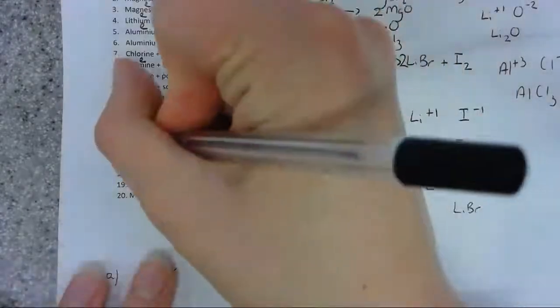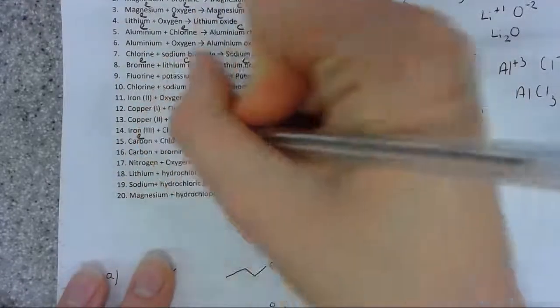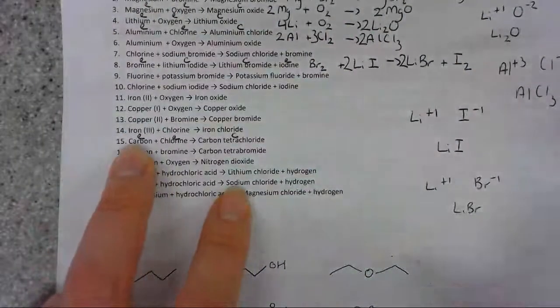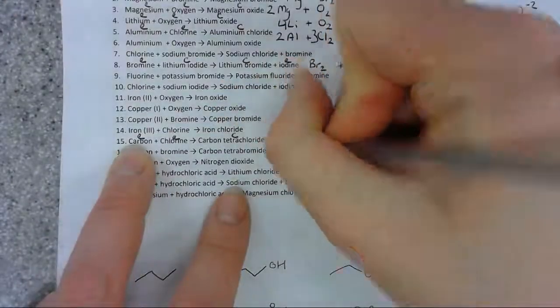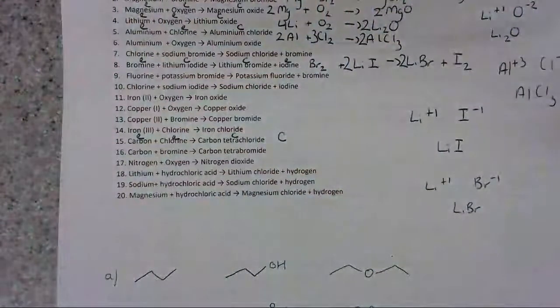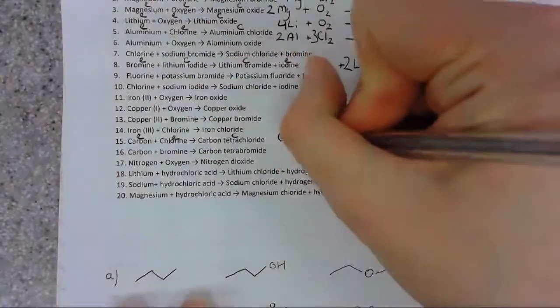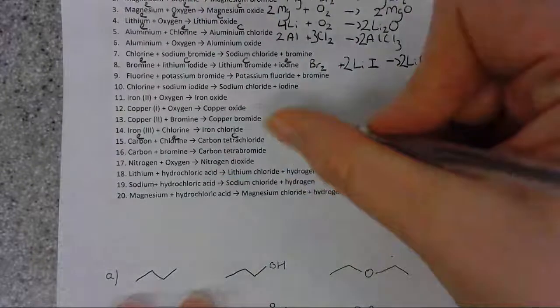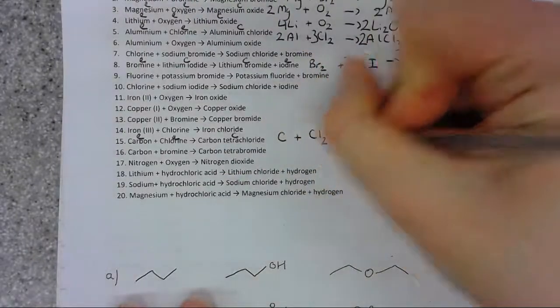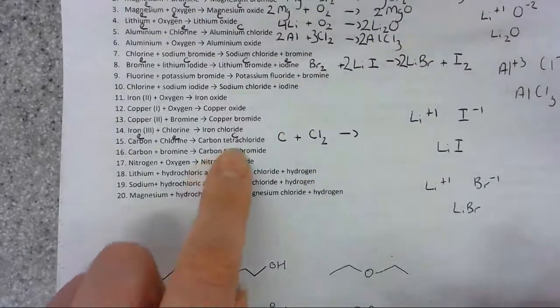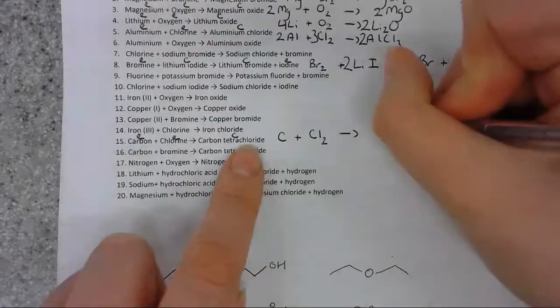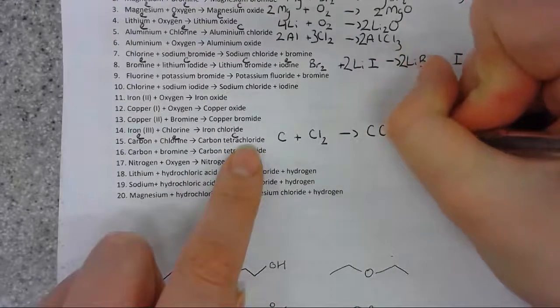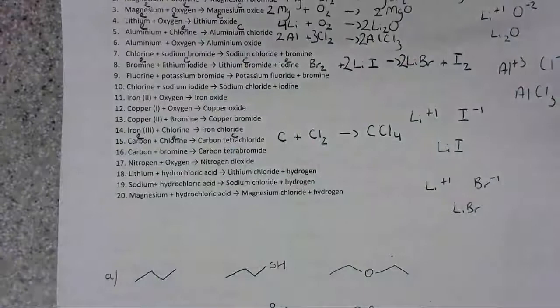Okay, carbon by itself is an element, chlorine is an element, carbon tetrachloride, that is going to be a compound. Carbon is an element, so I'm just going to take C from the periodic table. It's not diatomic, so I'm just writing it as C. Chlorine is an element, but it is diatomic, so I'm going to write it as Cl2. Then carbon tetrachloride is going to be carbon with 4 chlorines attached, CCl4.